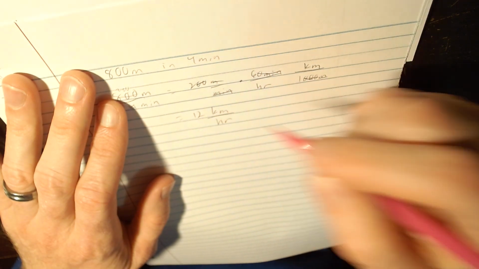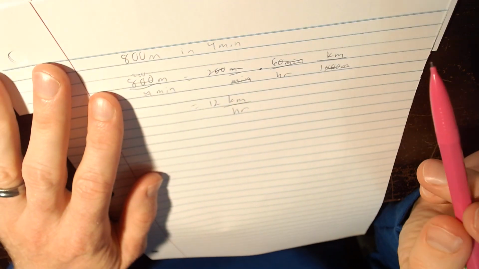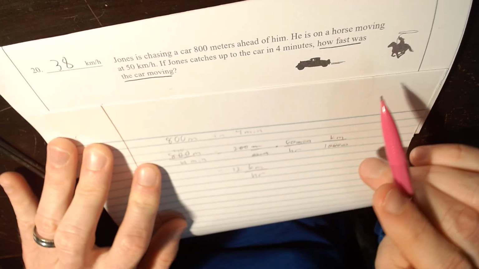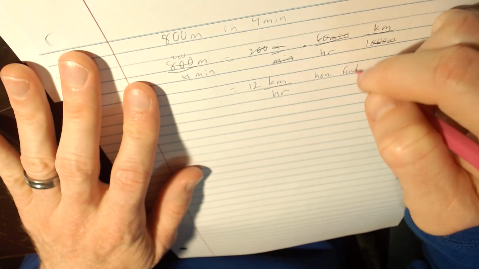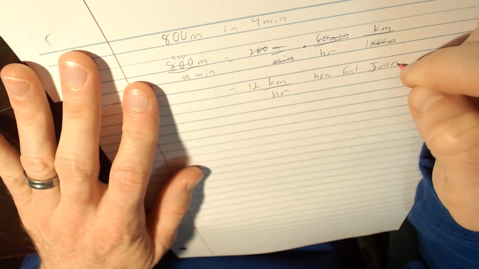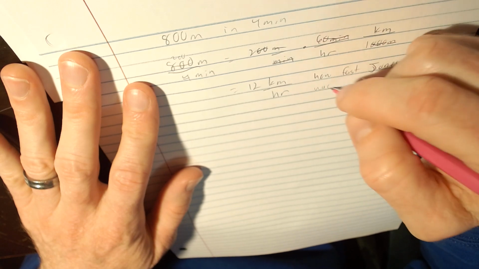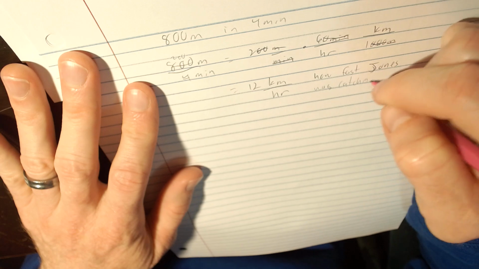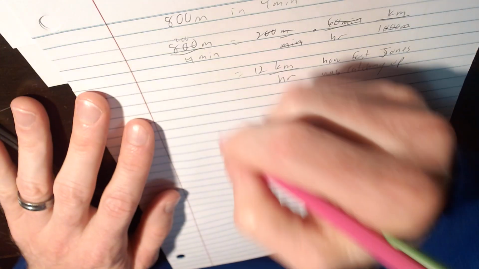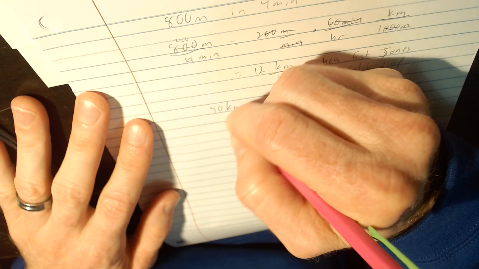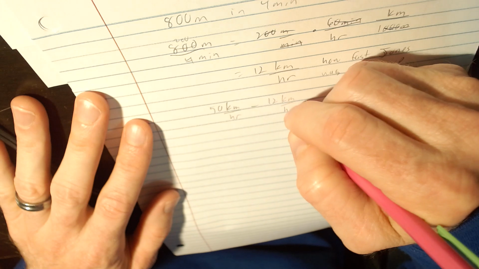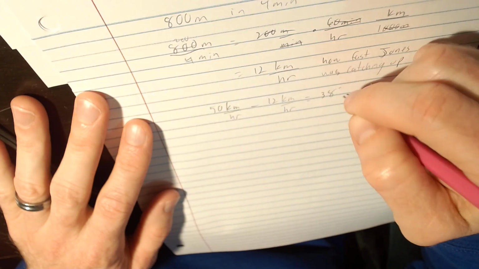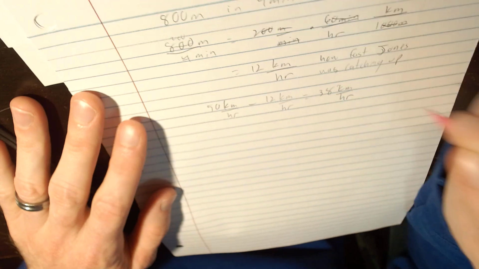So that's how fast Jones was catching up to the car, but the question was how fast was the car moving? To find out how fast the car was going, we take Jones's speed minus 12 kilometers per hour equals 38 kilometers per hour, which is the same answer. So that's how you do it.